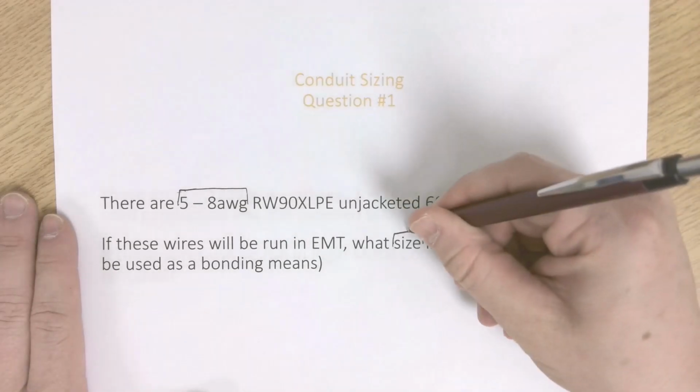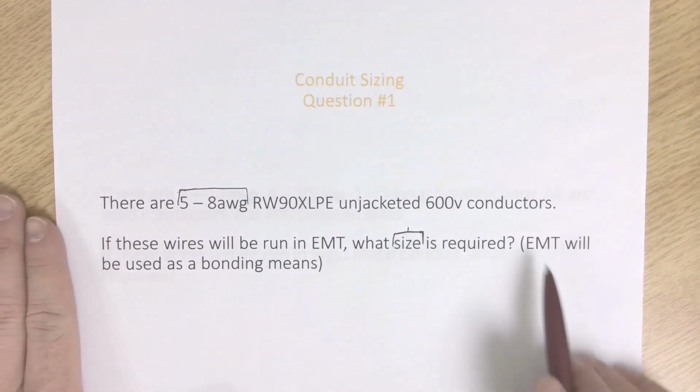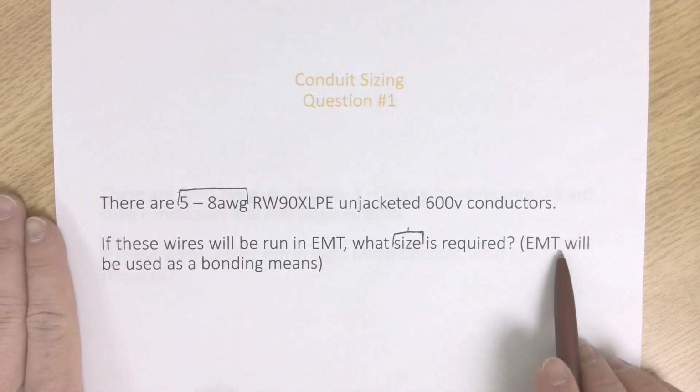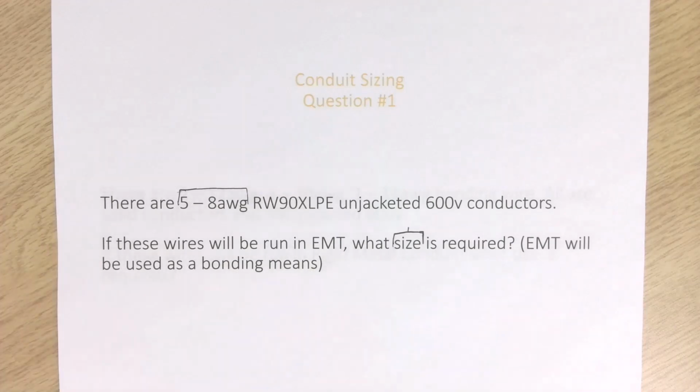And so it's asking me the size of this EMT, and it's telling me that EMT will be used as a bonding means. Now, electrical equipment has to be bonded, so we need some way to bond it.